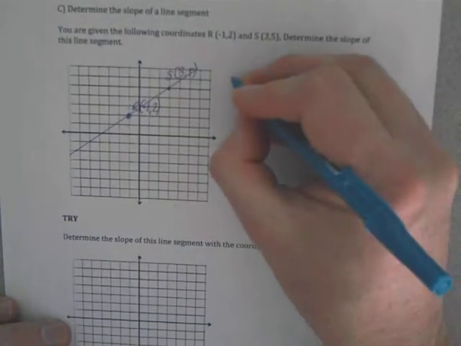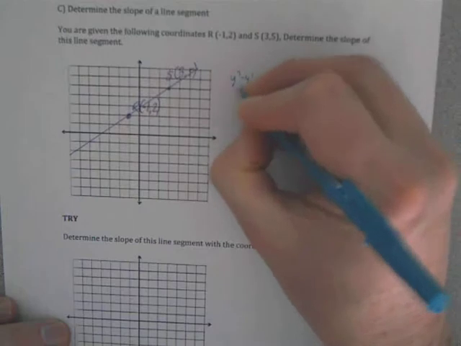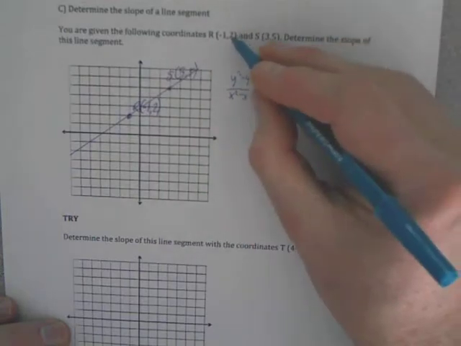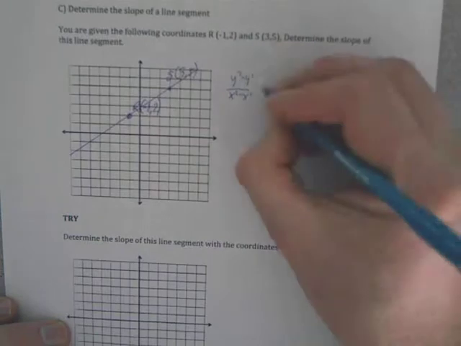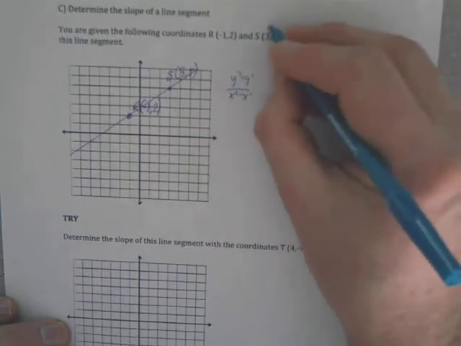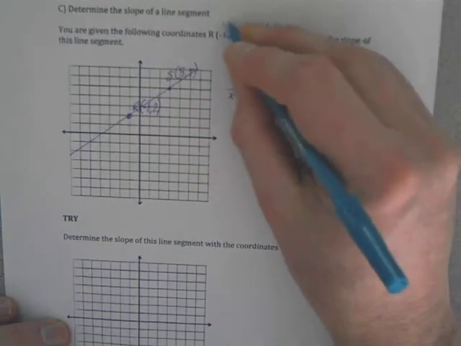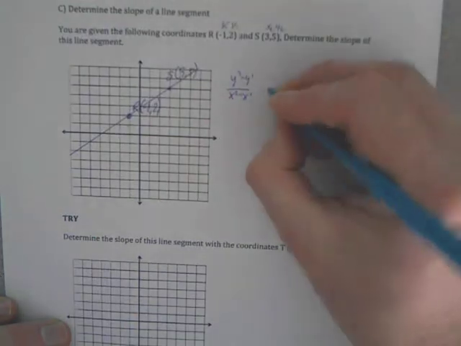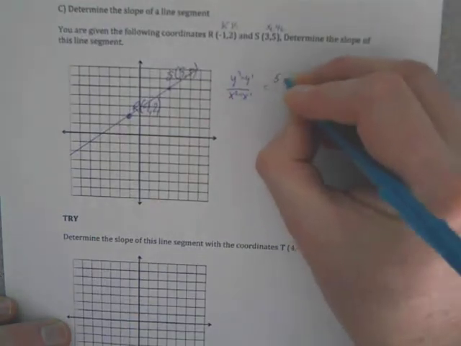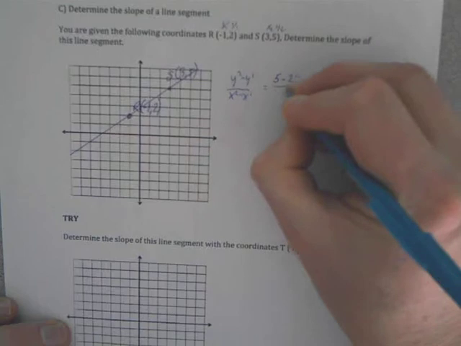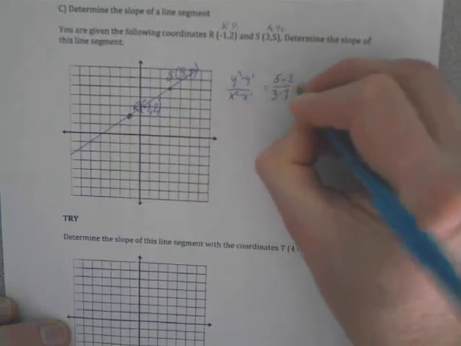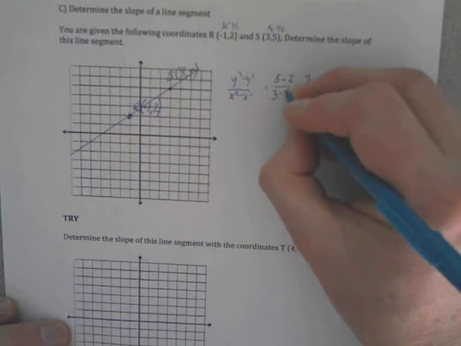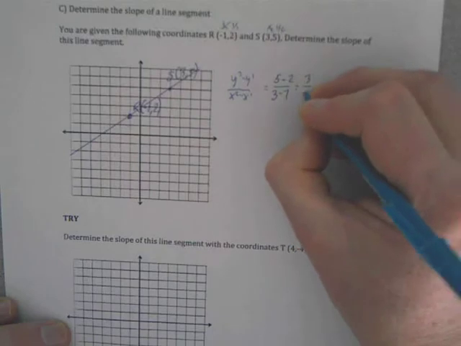So, y2 minus y1 over x2 minus x1. Now I'm going to take a look at this, and I know 5 is bigger than 2, and 3 is bigger than negative 1, so I'm going to go with this as my x2, y2, and this is my x1, y1. Let's see if I get the same answer as from previous. So, 5 minus 2 over top of 3 minus negative 1. 5 minus 2 is 3. 3 minus negative 1 is 3 plus 1, which is 4.